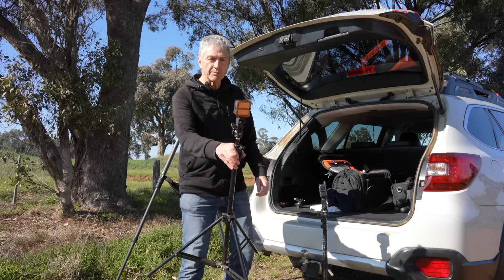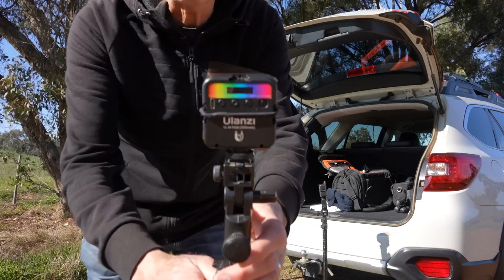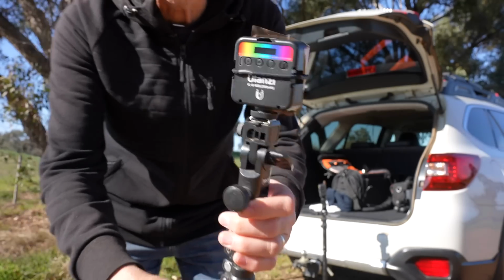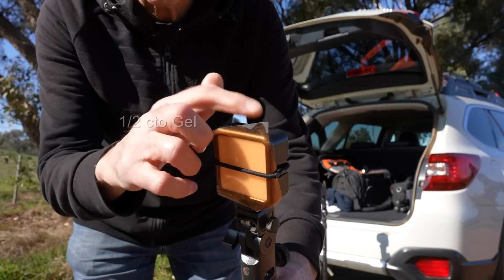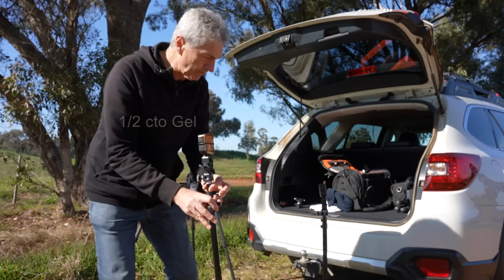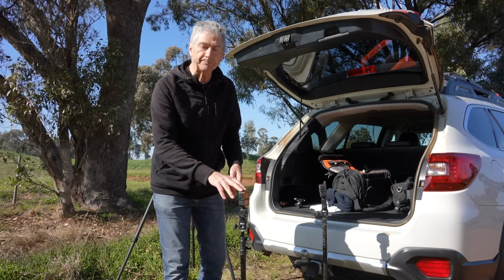And the other thing I used was these Ulanzi, let me just get up close, Ulanzi VL49s. Now I've used these before. You'll notice on these, I've actually taped some CTO gel onto the front. And you might think to yourself, well, why would I do that? Because these are color changeable lights.